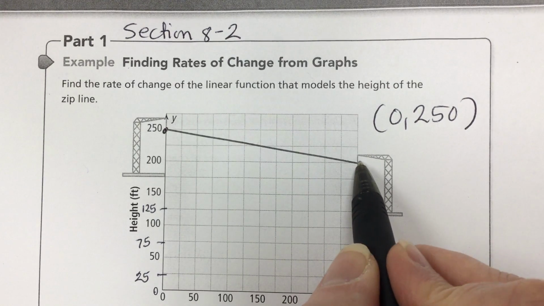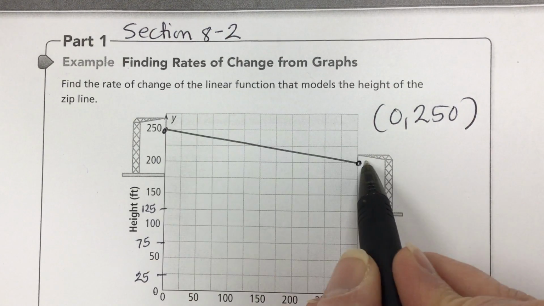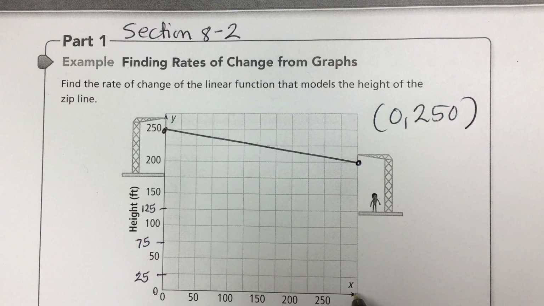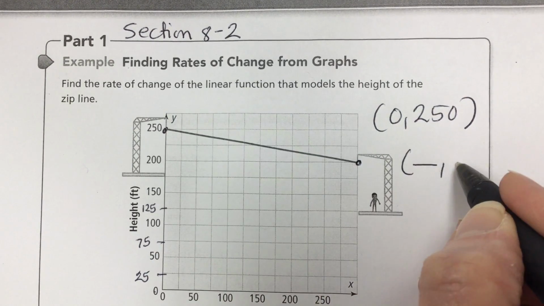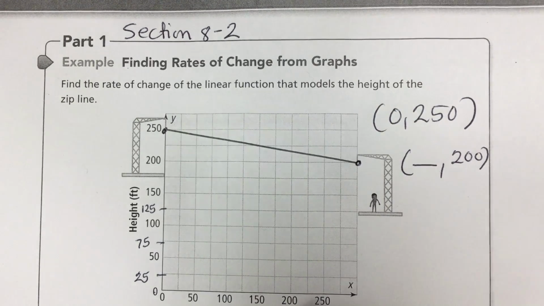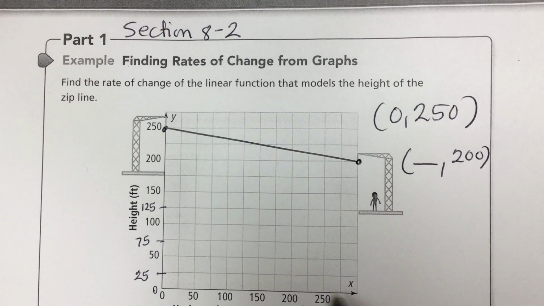Now, you see another point. This point is out here at the very end, up 200. So I know my y is 200. Where am I at on the x? What is the horizontal distance from the platform?